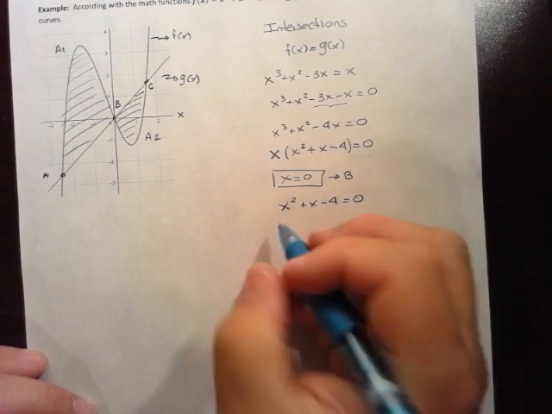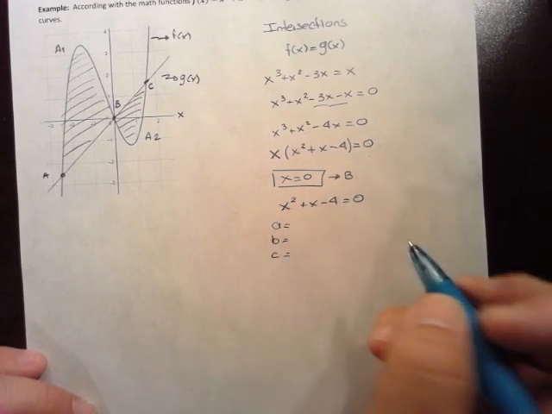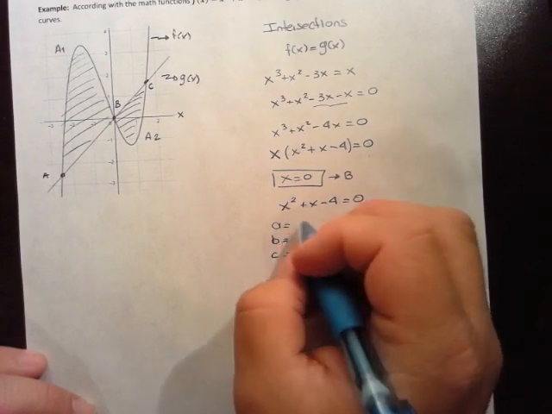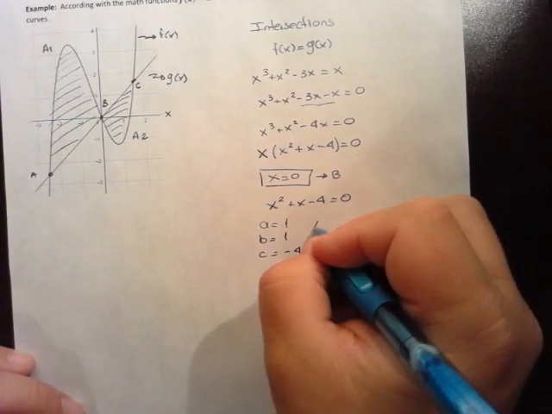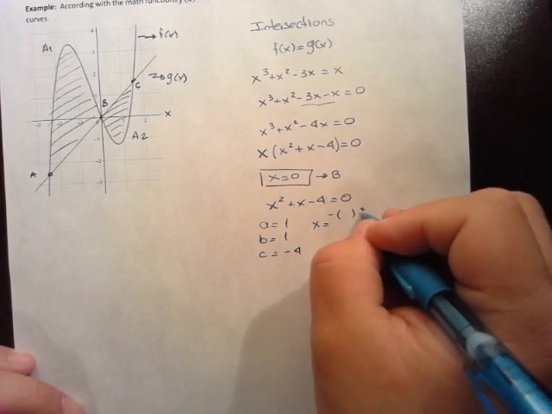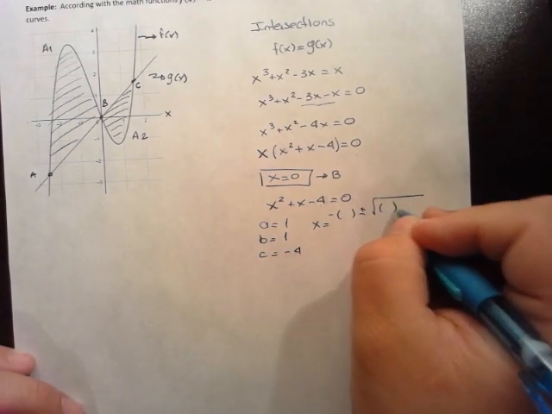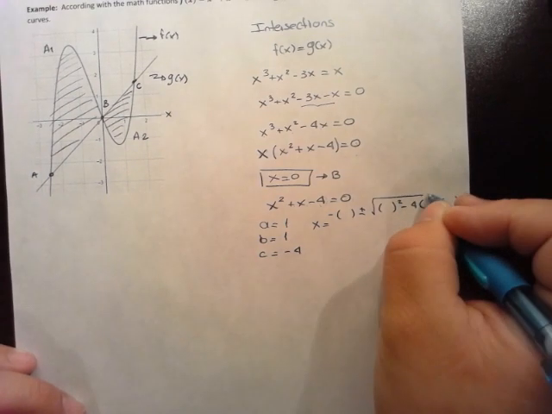The only thing that you need to do is, again, to use the general formula. A is 1, B is 1, and C is minus 4. Let's calculate with the general formula, minus b plus or minus the square root of b squared minus 4 times a and c.